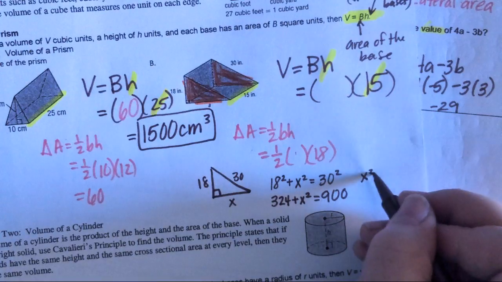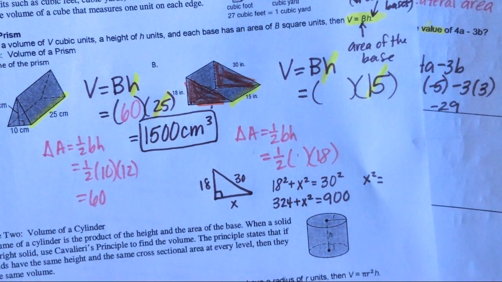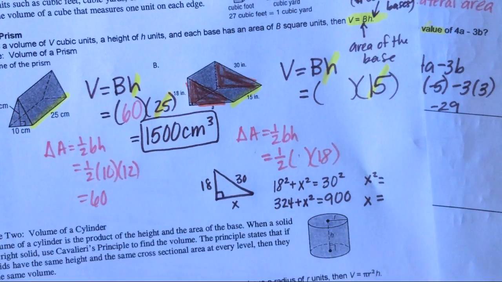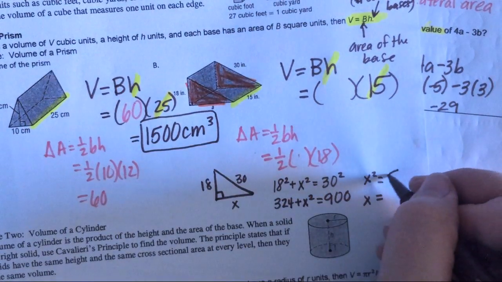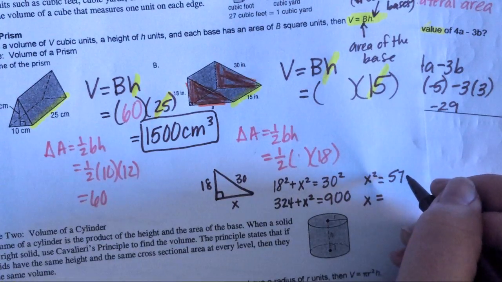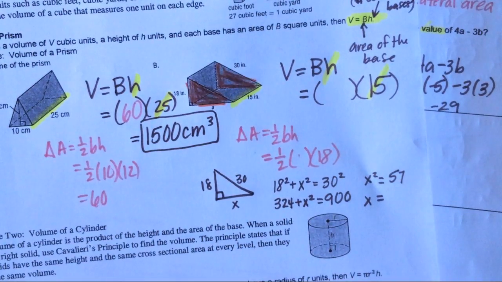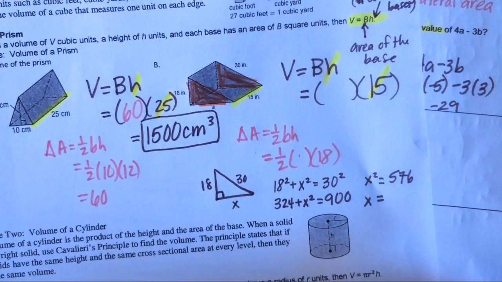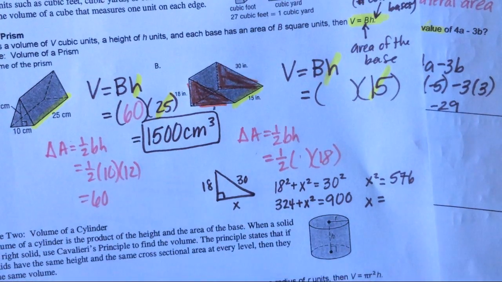X squared equals 900 minus 324. Okay, and then square root of that. 576.